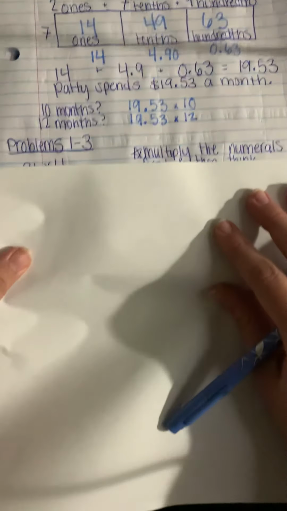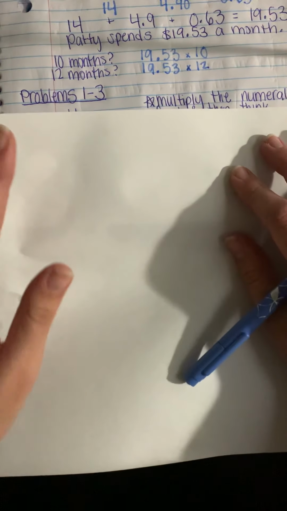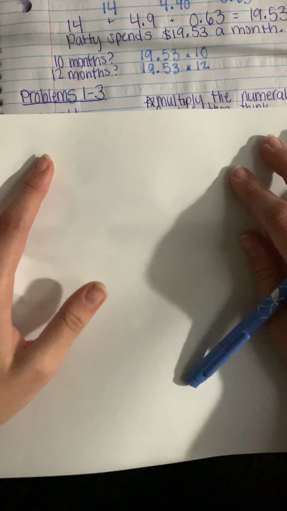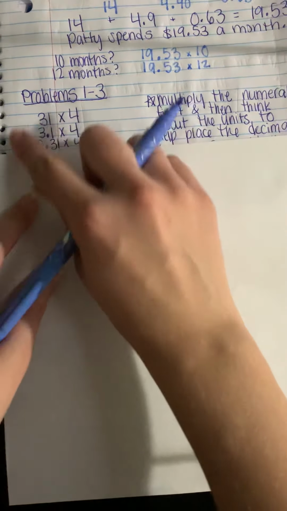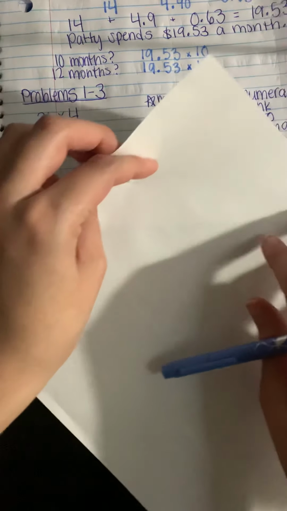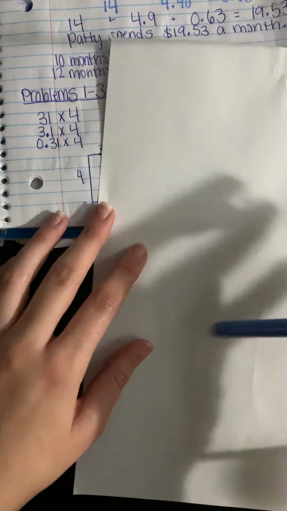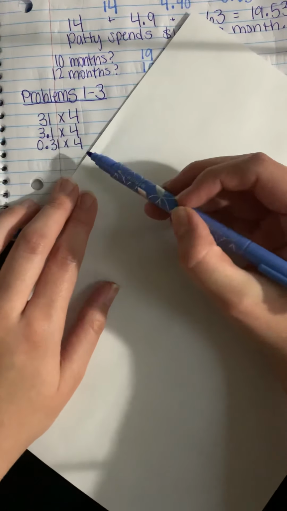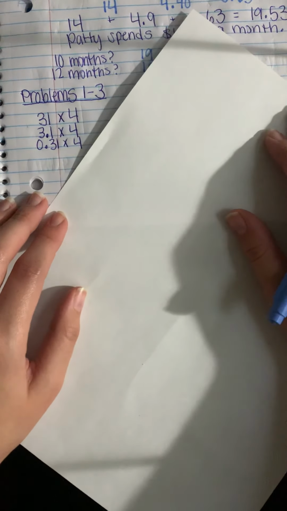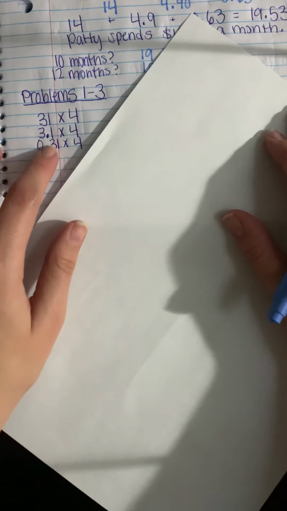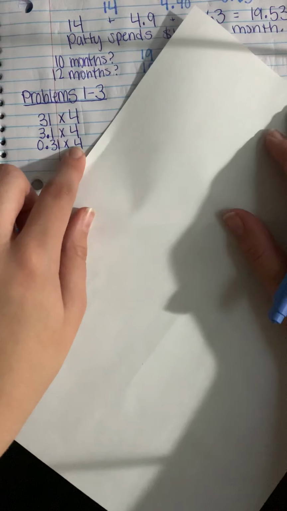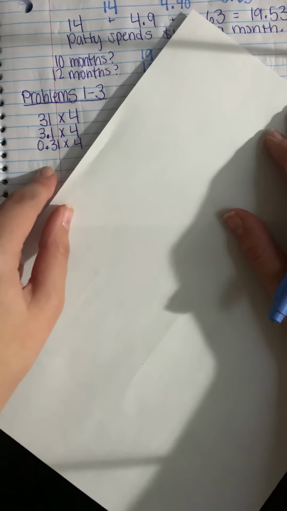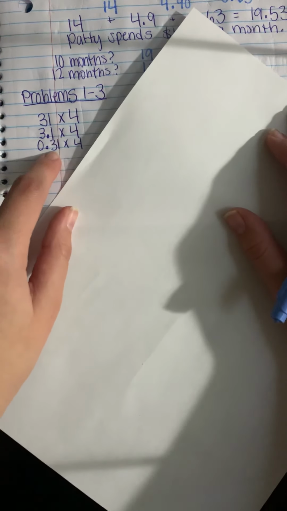All right, let's get into our estimation lesson. So the first 3 problems, 1 through 3, are right here. So we're gonna direct your attention over to that side, and I'll cover this up for just a second. What do you notice about these 3 problems? They all have a 3, they all have a 1, and they all have a 4, and the whole number 4 is in all 3 of these problems.